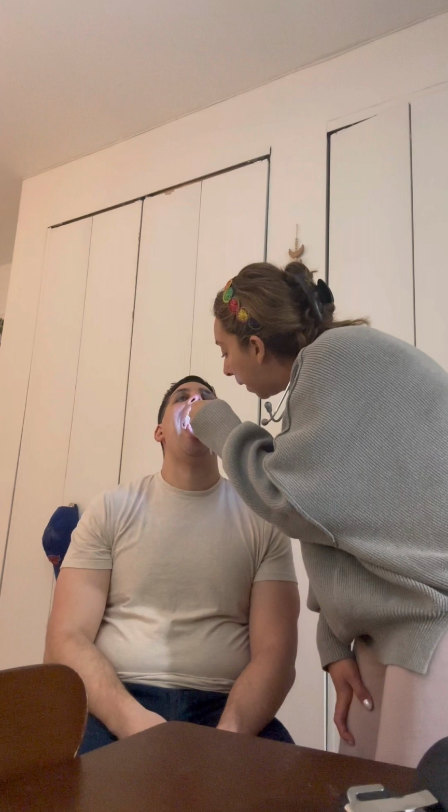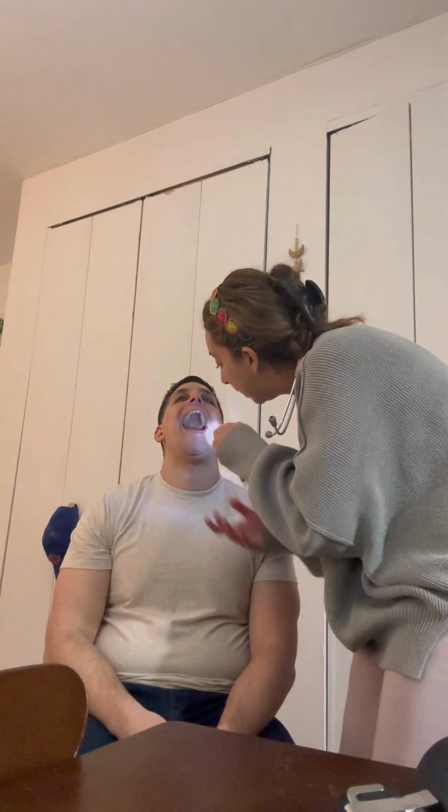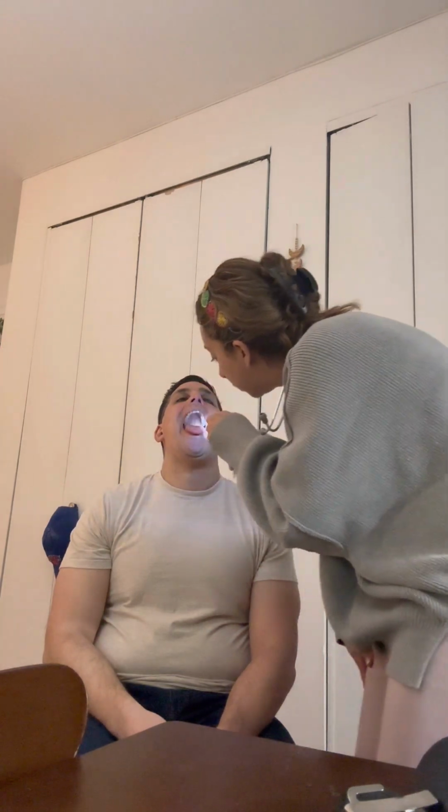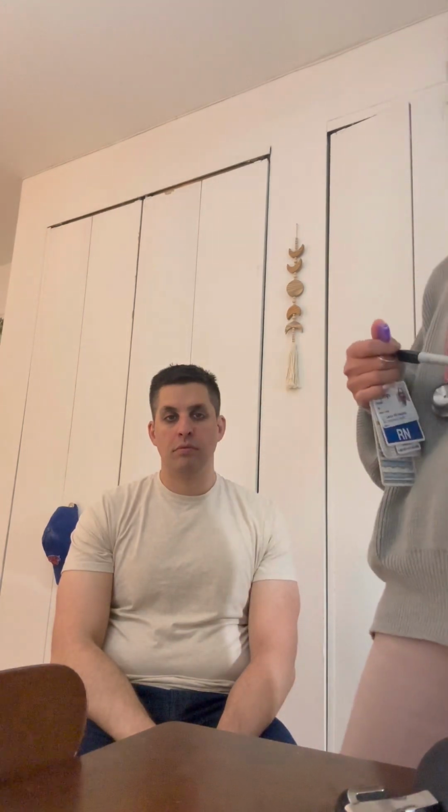Stick out the tongue for me and say ah. The tonsils are not visible, and it does not seem that the patient is having any issues there. So the mouth does appear to be in good health.